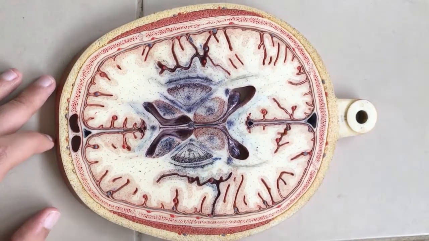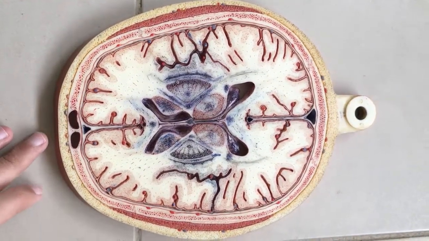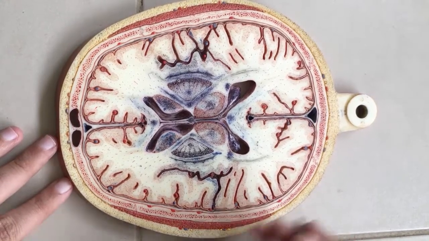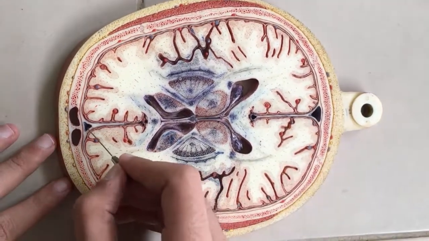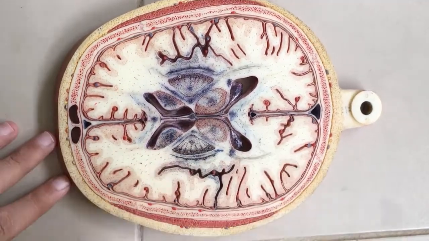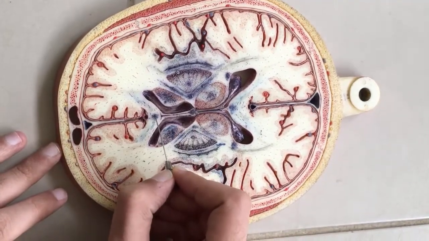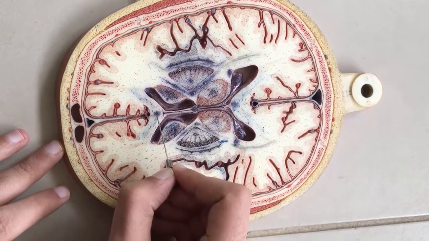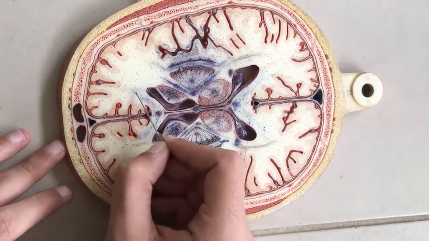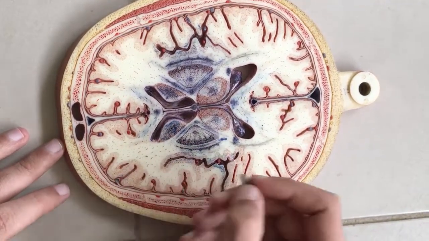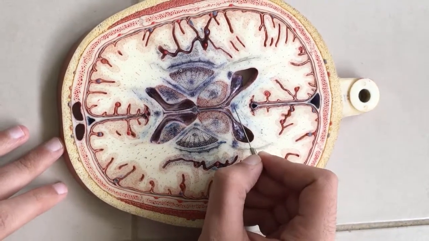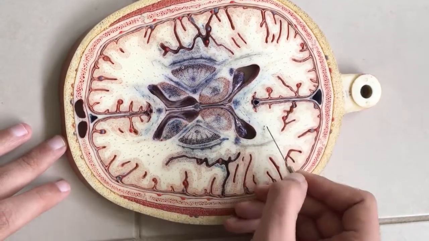This is the fourth section. In the fourth section, we have these structures. We should know about them. This was the superior sagittal sinus. This is the inferior sagittal sinus. Here, this is also the genu of the corpus callosum. These are forceps minor fibers. This is the splenium of the corpus callosum. These are forceps major fibers.